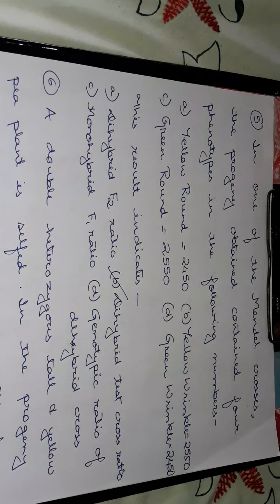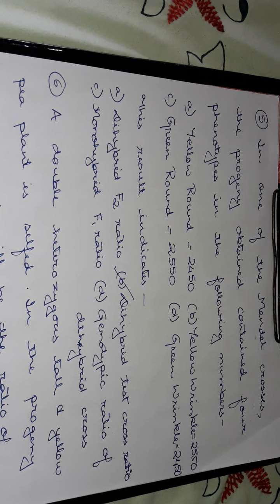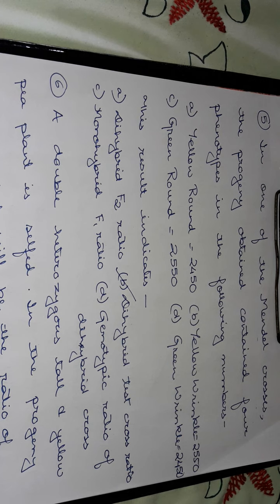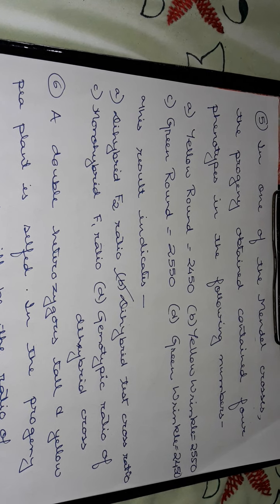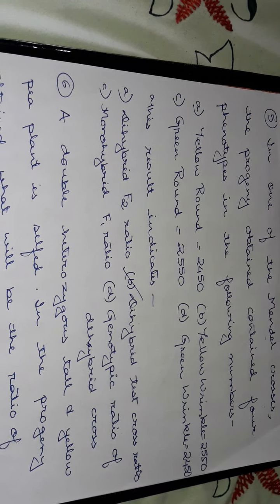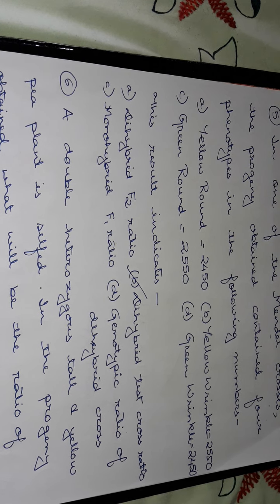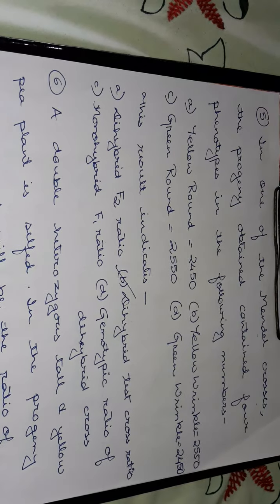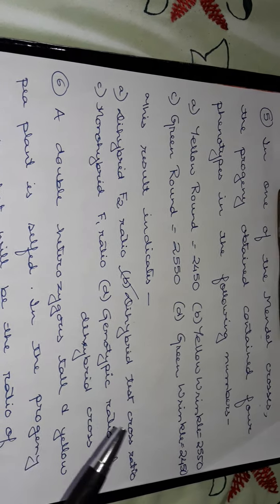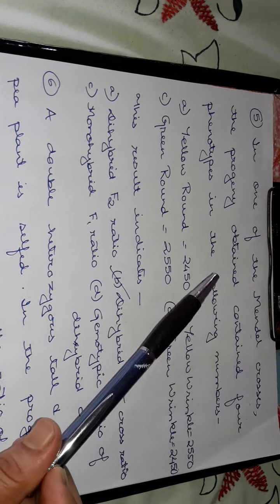In the next question, it is asked that in one of Mendel's crosses, the progeny obtained contained 4 phenotypes in the following numbers: yellow round 2450, yellow wrinkled 2550, green round 2550, green wrinkled 2450. Now see here how to solve it very simply. A Mendel cross, got it?